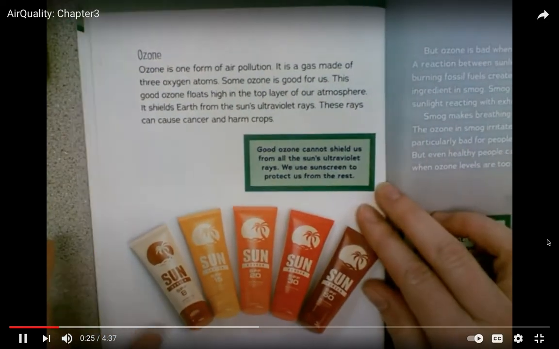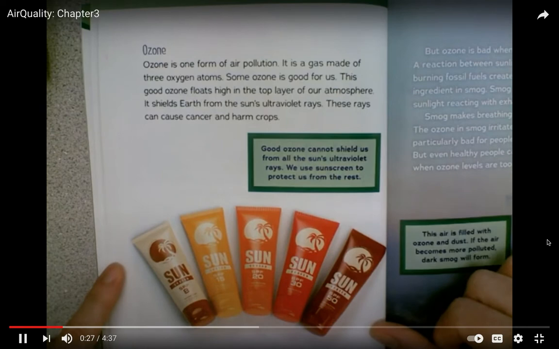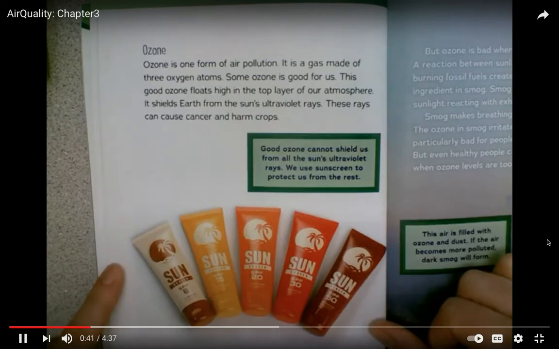Ozone. Ozone is one form of air pollution. It is a gas made of 3 oxygen atoms. Some ozone is good for us. This good ozone floats high in the top layer of our atmosphere. It shields Earth from the sun's ultraviolet rays. These rays can cause cancer and harm crops.